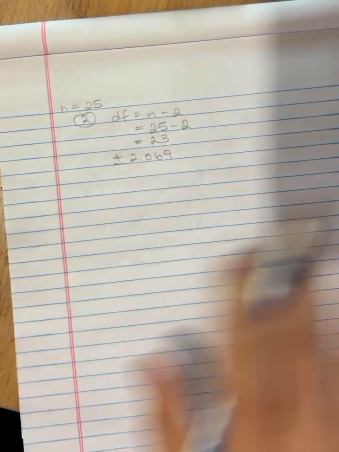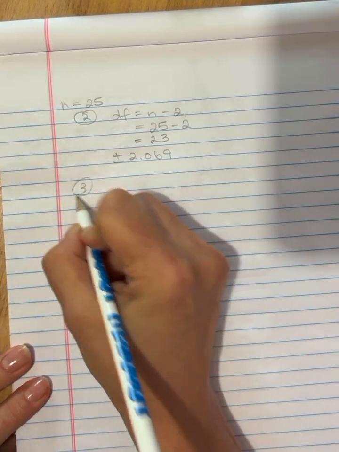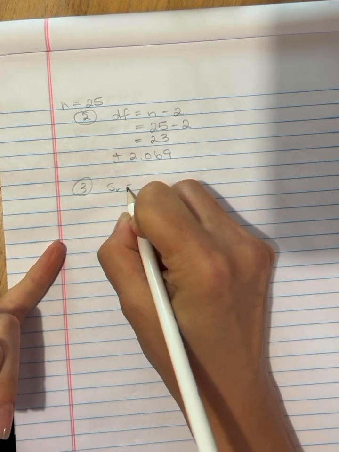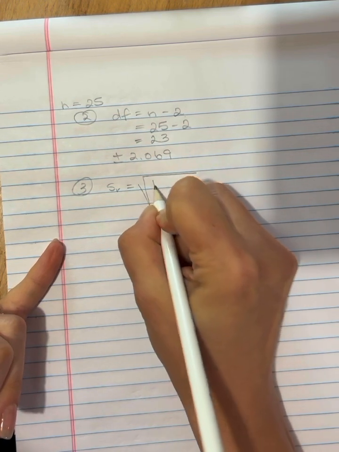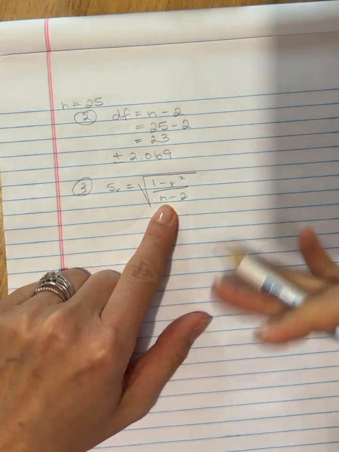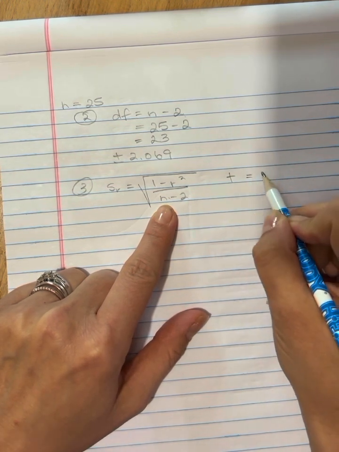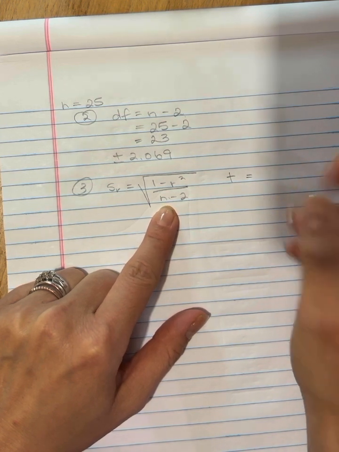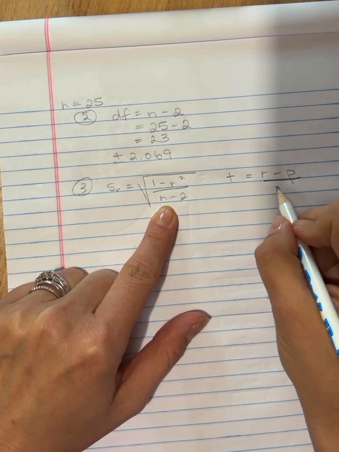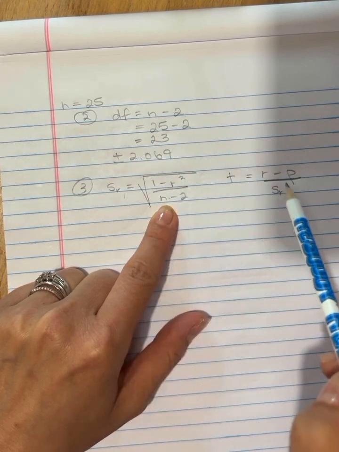Okay? But this isn't the only change that happens. We also need to recalculate the standard error for r, because that formula had n in it, right? It was the square root of 1 subtract r squared divided by n minus 2. Now that n has changed, the standard error of r is going to change. And because the standard error of r changes, our t will change. The t that we calculate changes because we have r subtract rho. That part hasn't changed. But in the denominator, we have the standard error of r, and since this changed, this changes.